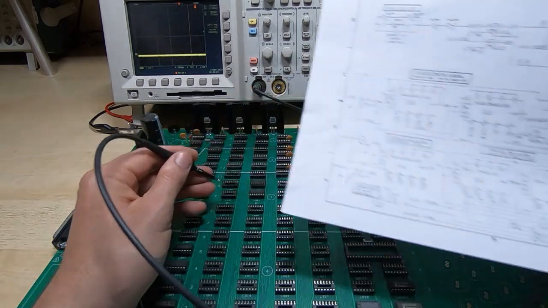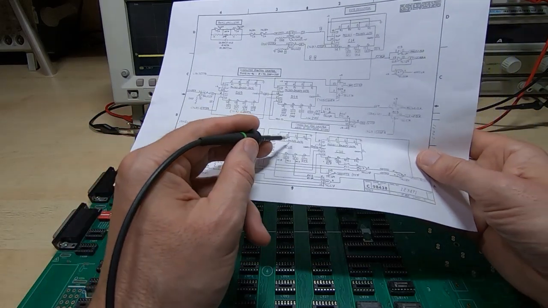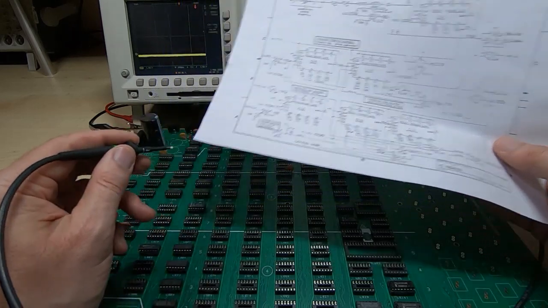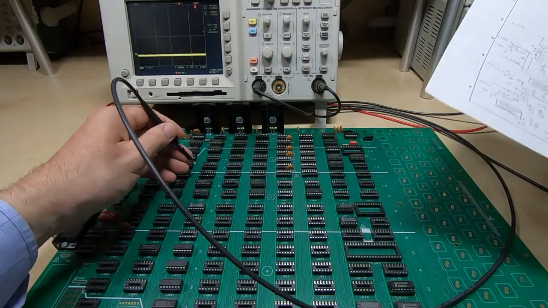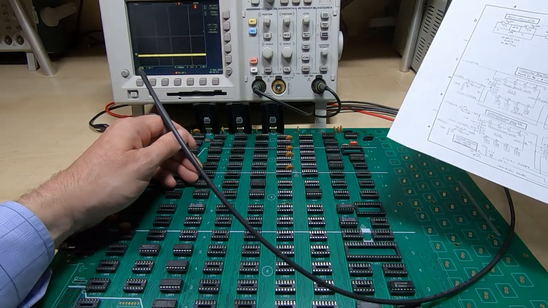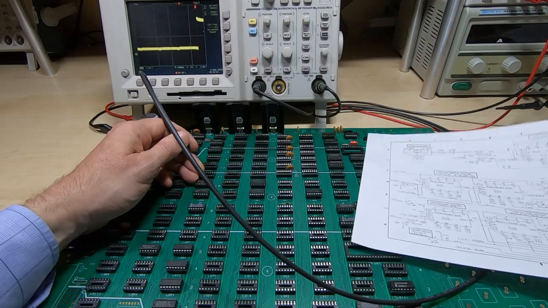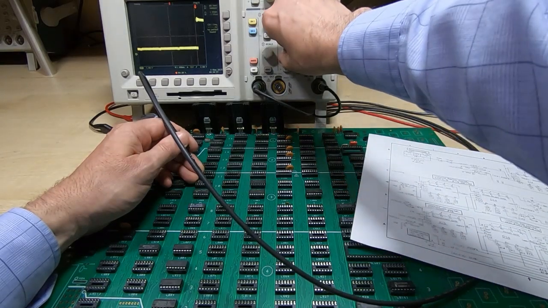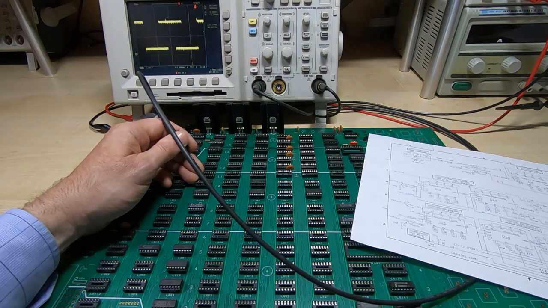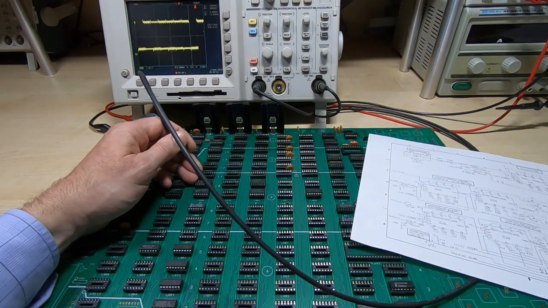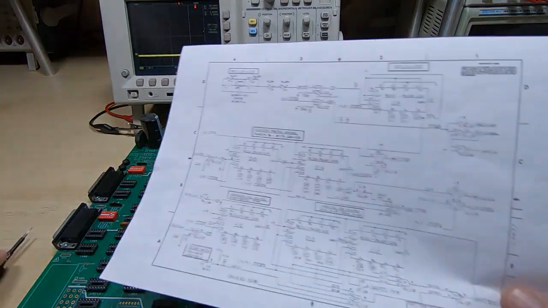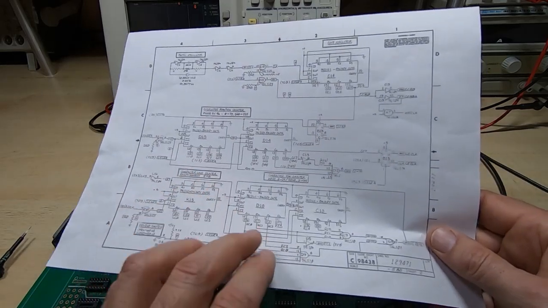So in other words, the character counter is working, and then finally we want the character row counter, and this is D10 and C10. D10 is this device, again this will be slower still, and indeed that is working. So all 3 main counters are working.